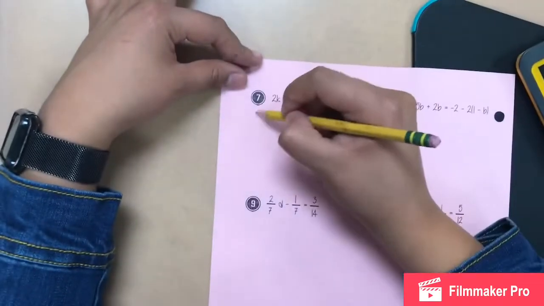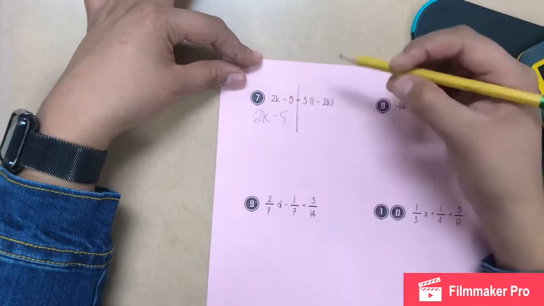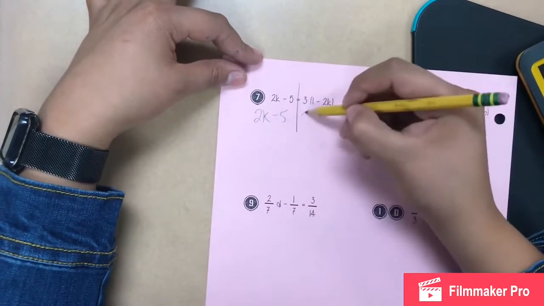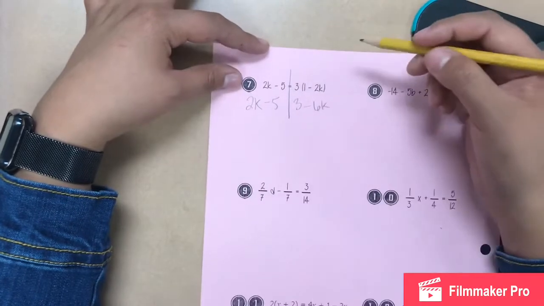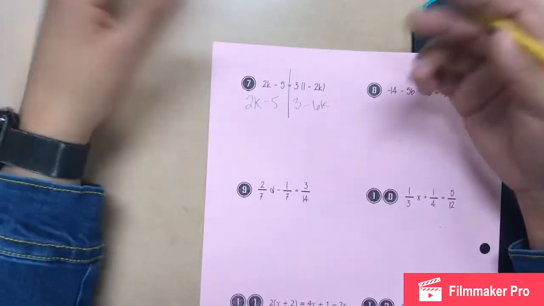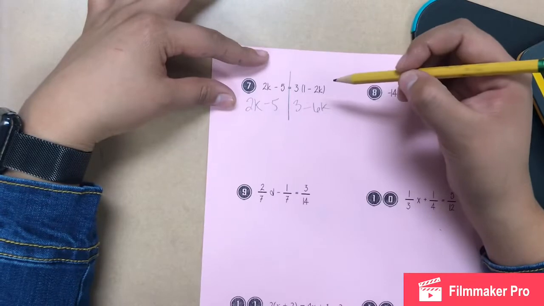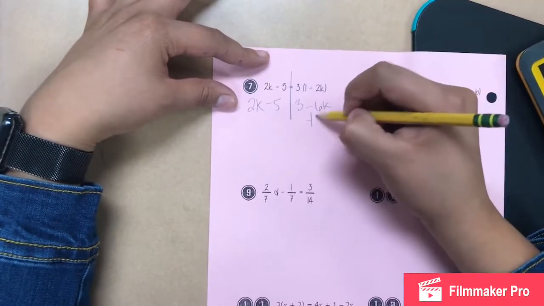Nothing on the left, so I'm going to bring it down. Then I can distribute on the right. 3 times 1 is 3. 3 times negative 2k is negative 6k. Then I move the variables to whichever side. So I'm going to move negative 6k. The opposite of minus 6k is to add 6k.